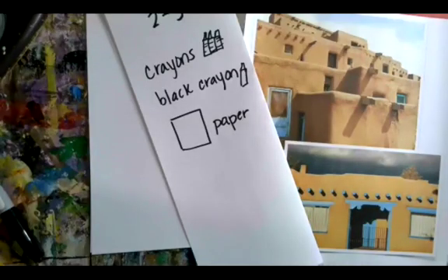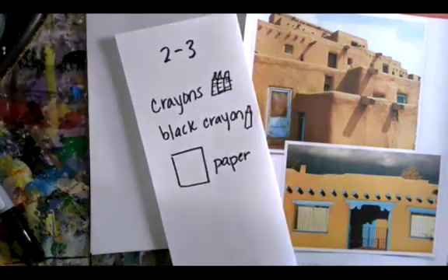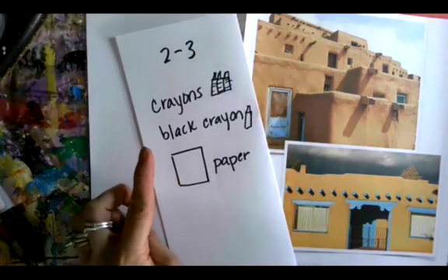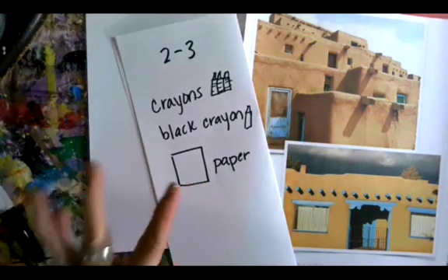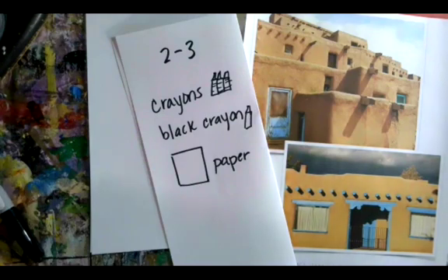So let's get started by taking a look at the materials that we will need. We simply need crayons, a black crayon, and some paper. If you want to use additional materials to embellish your art after, of course, you are always welcome to do so. So let's get started.